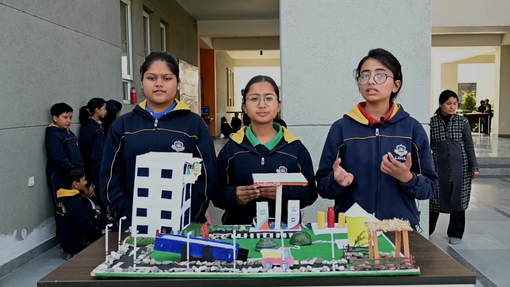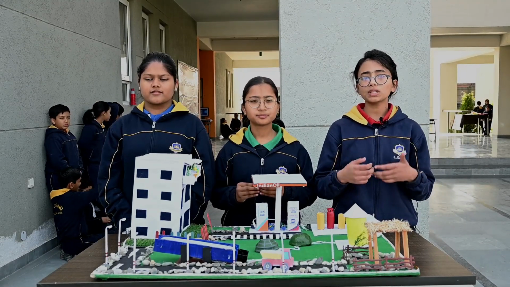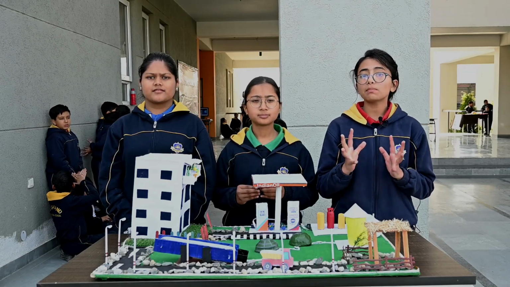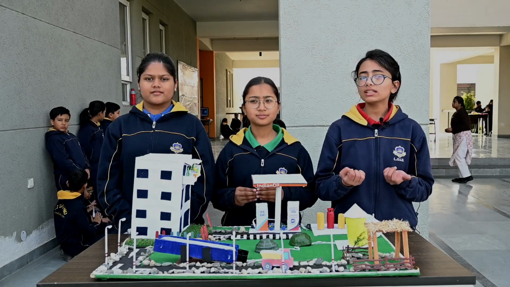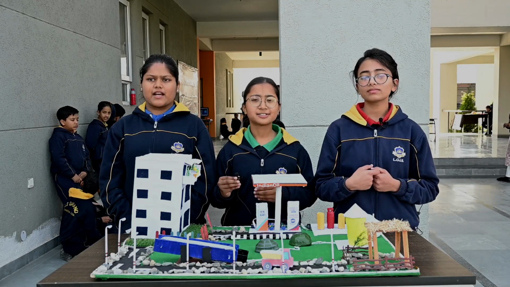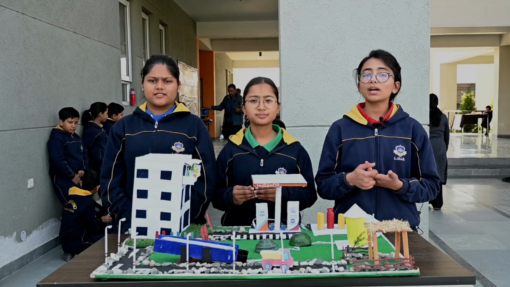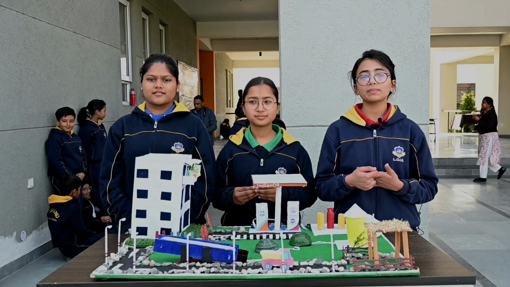Imagine a big machine that eats our stuff like food scraps, poops and other waste, and tiny bugs inside munch on the waste and burp out gas. Can you guess what this can be? Biogas plant. That's right. This is called a biogas plant, popularly known as a gobar gas plant.